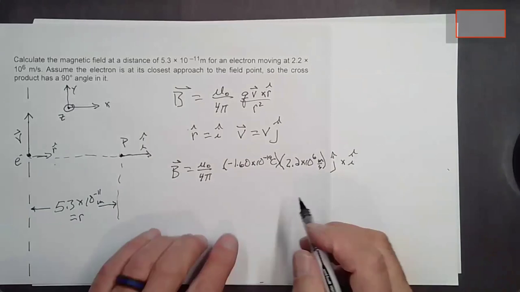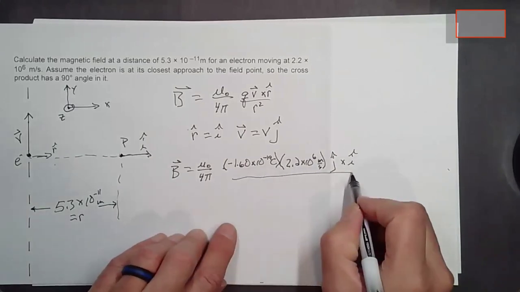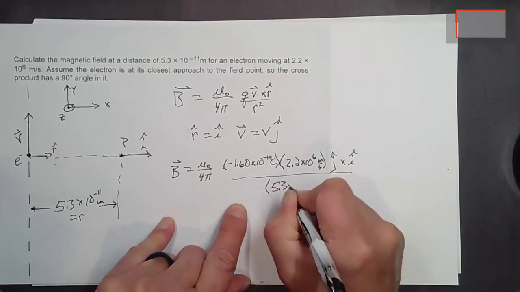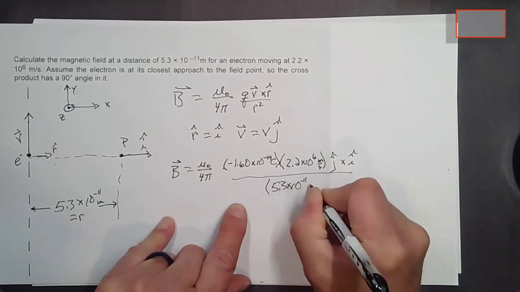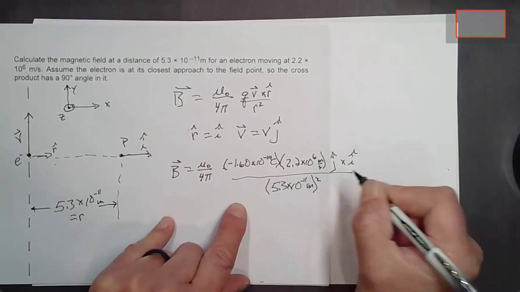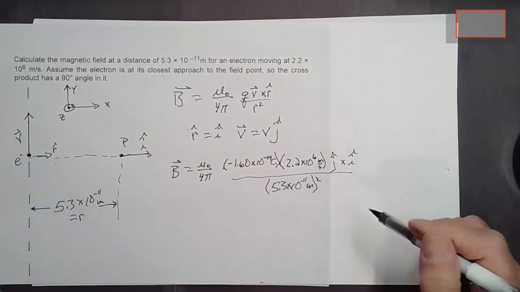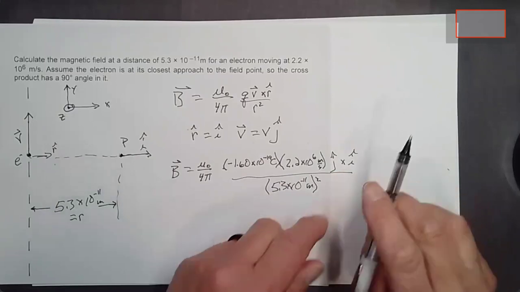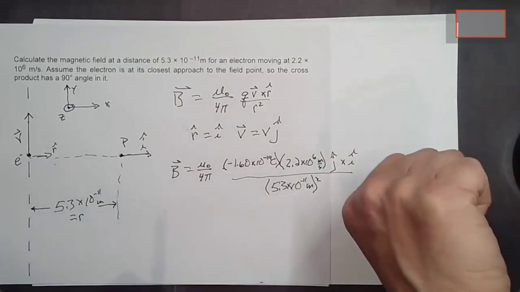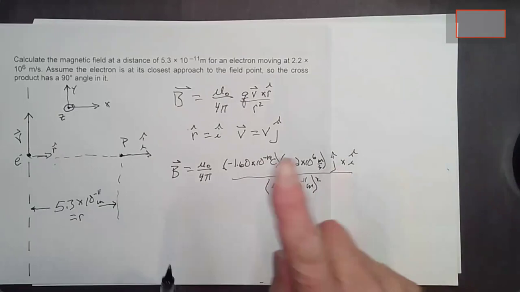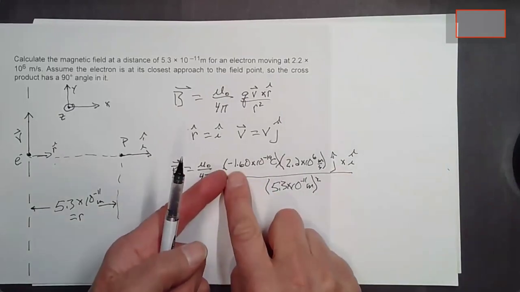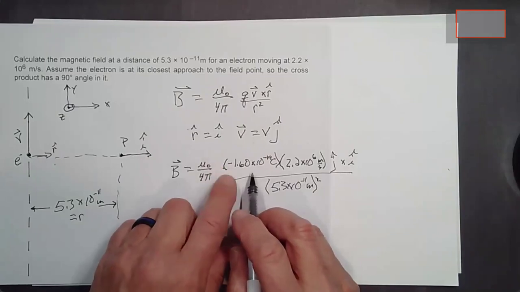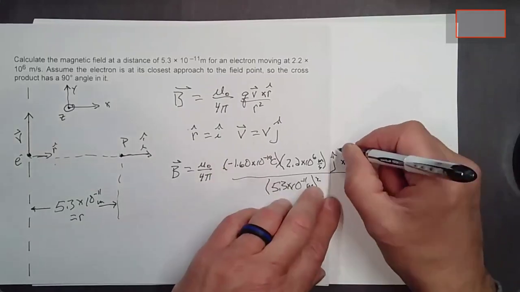And we may have talked about this. And then down on the bottom, I'll have the 5.3 times 10 to the minus 11th meters squared. So we'll see how the units work out here in a minute. But j hat cross i hat is the minus z direction, but when we multiply it by that minus sign, we'll get something in the positive direction.